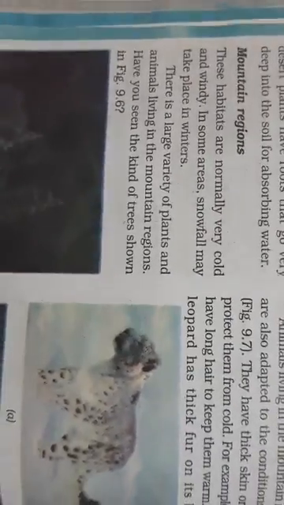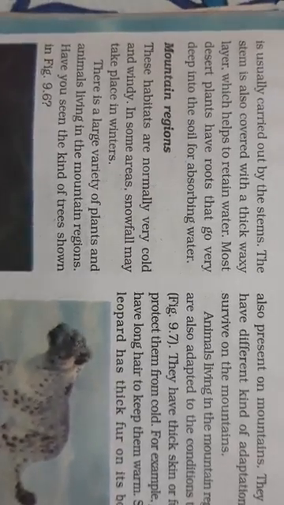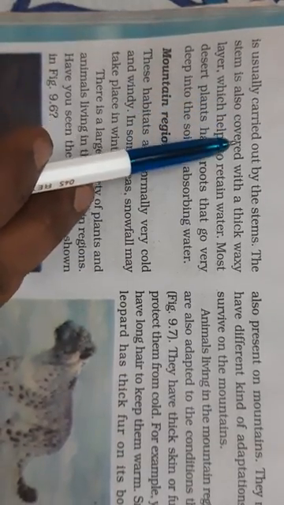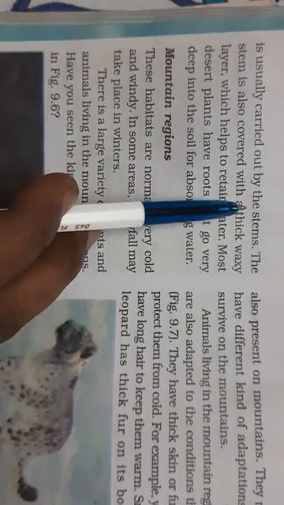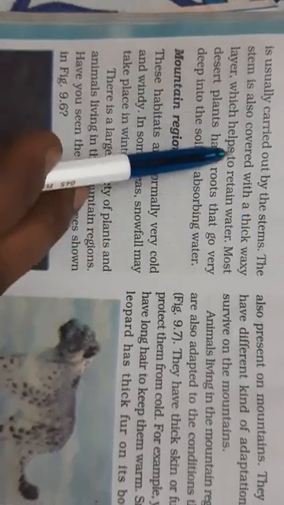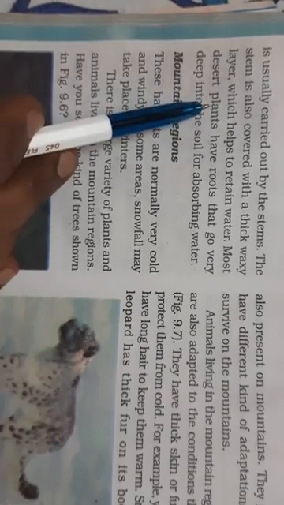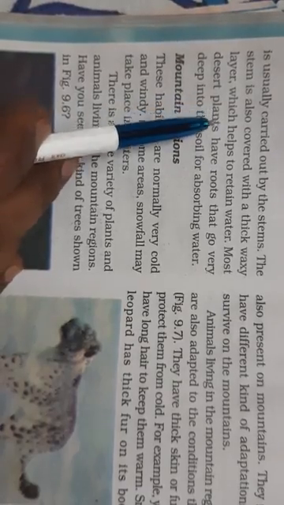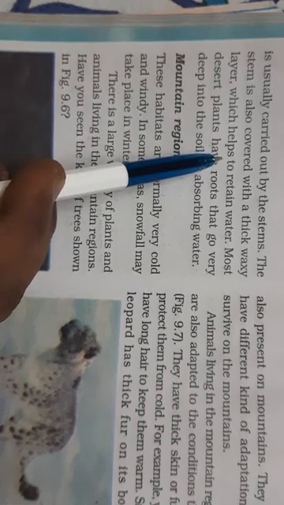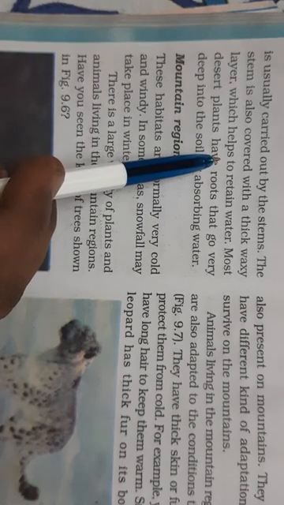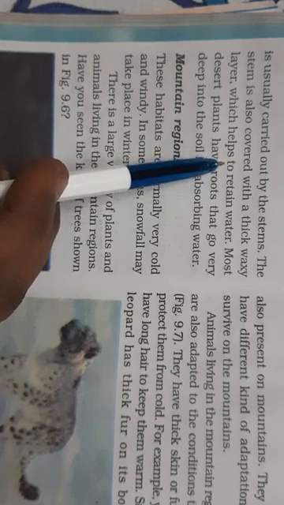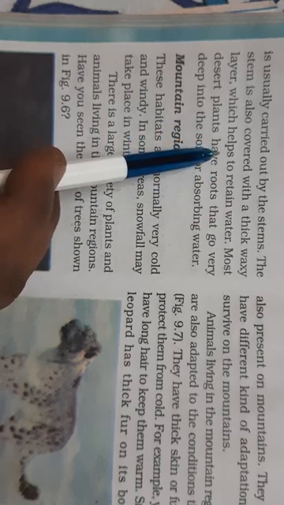Clear, children? So just now, as I told you, it is given here also that photosynthesis is carried out by the stems. Then one more adaptation is that the stem is covered with a thick waxy layer. If you have a cactus plant at your home, please go to the cactus plant and just try to remove from the stem. You will see that there is a coating, there is a layer, a plastic sort of type. So it has got a thick waxy layer which helps to retain water.